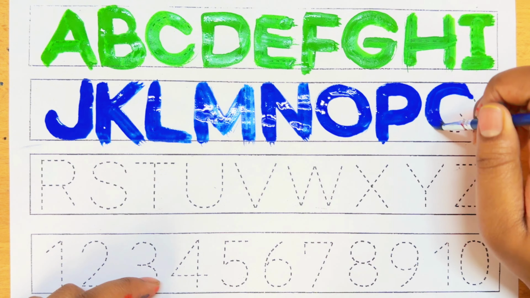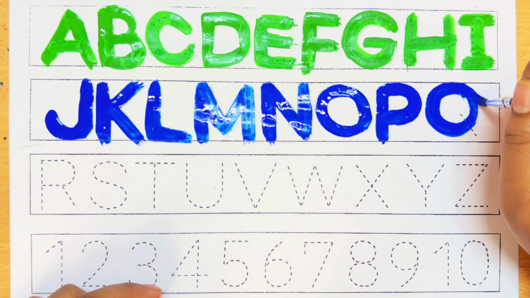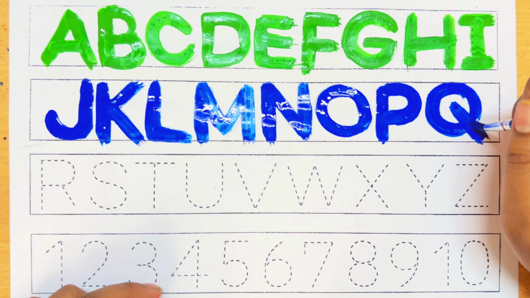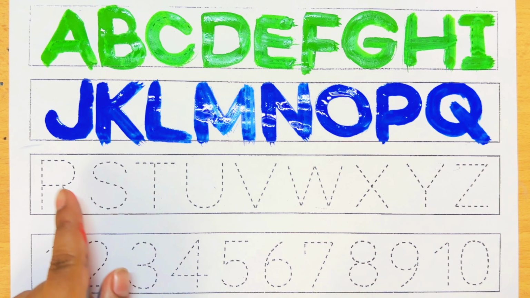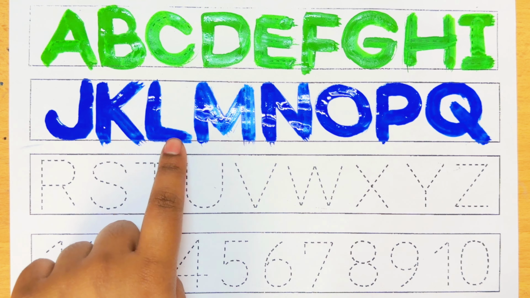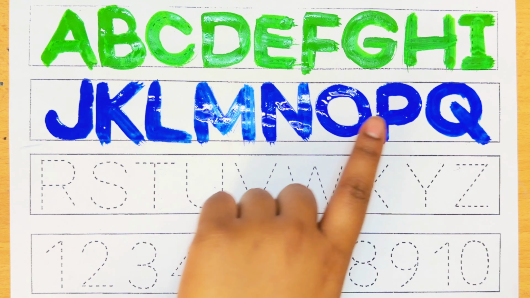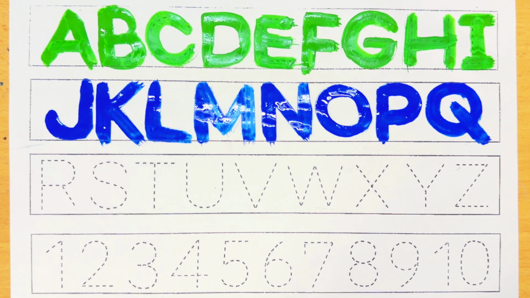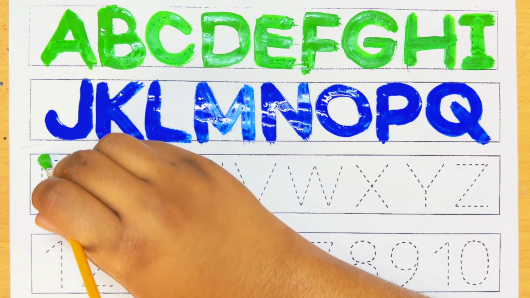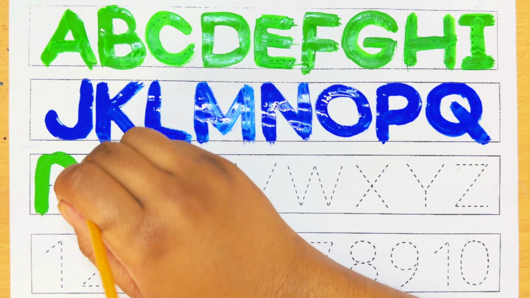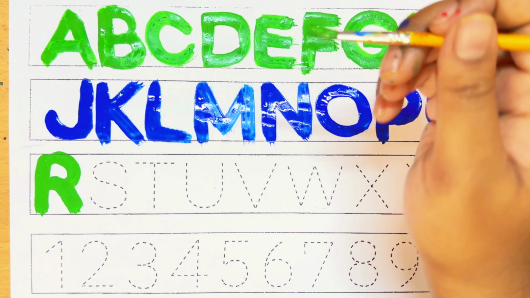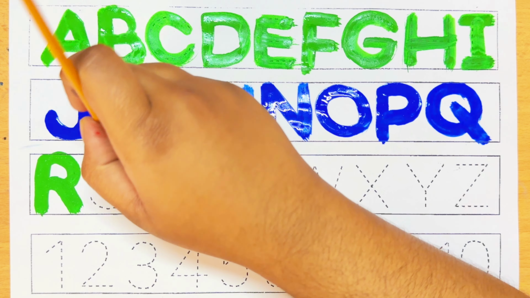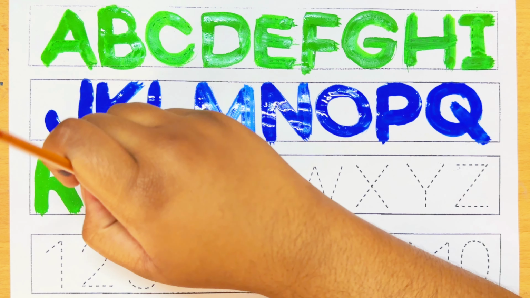Q for question. Q for quill. J, K, L, M, N, O, P, Q. Blue color. R. R for rabbit. R for rainbow. S for squirrel.